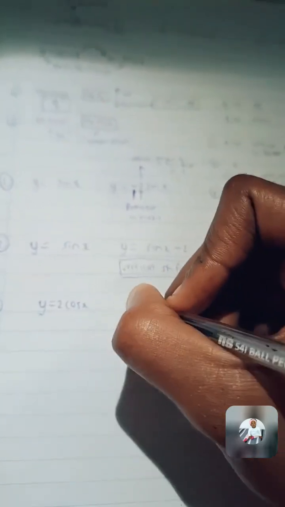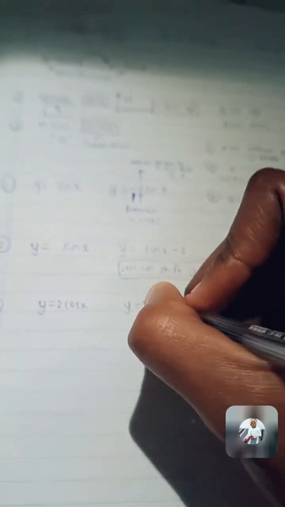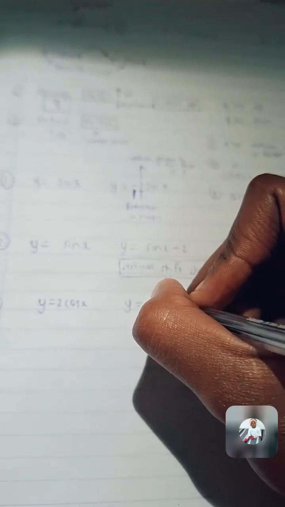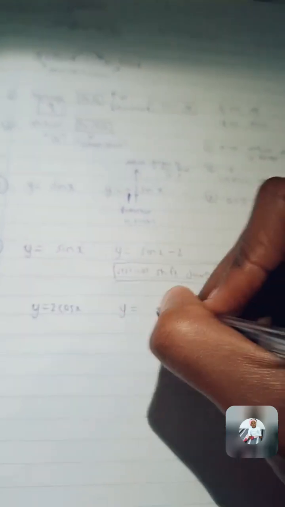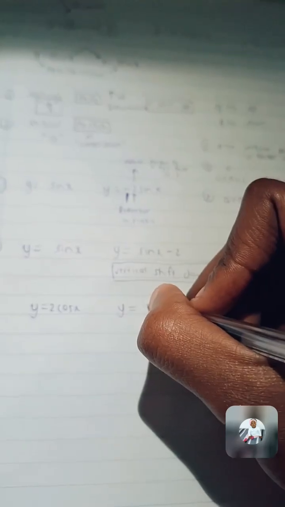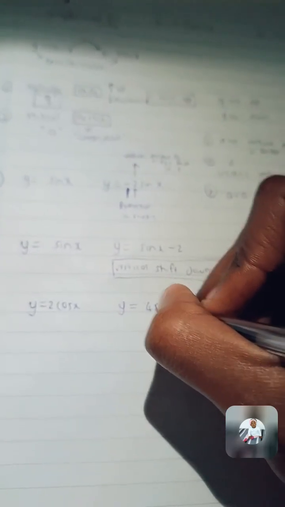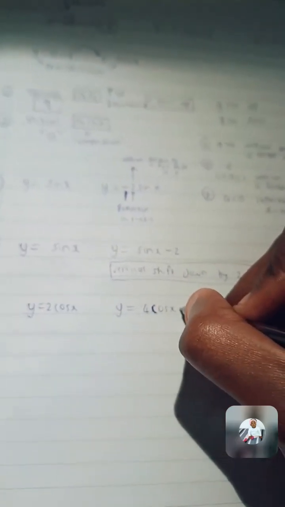Let me just, I want to do one last one. y is equal to cos 2x, and let's say we had y is equal to 4 cos x minus 2.